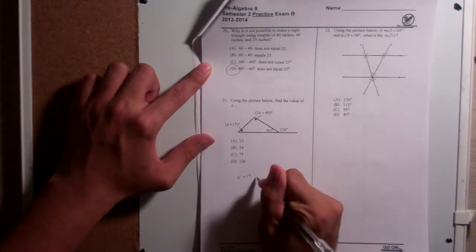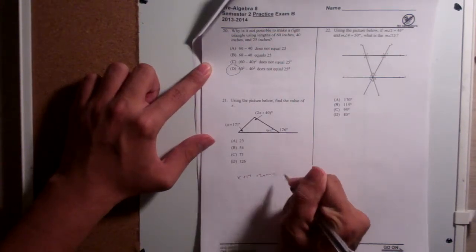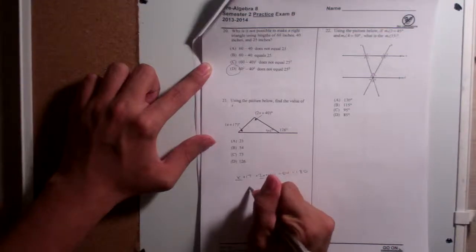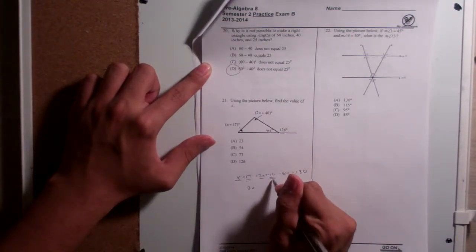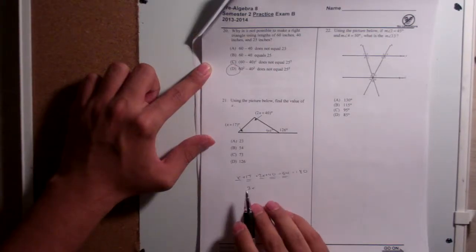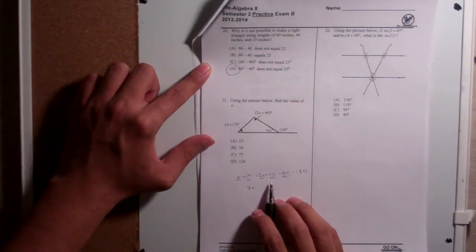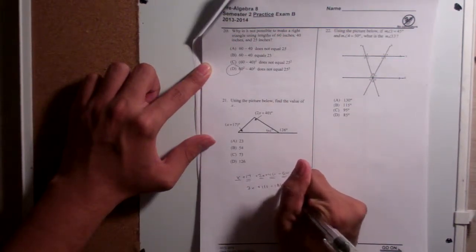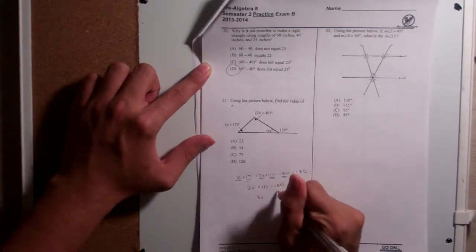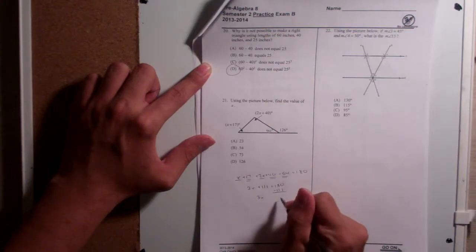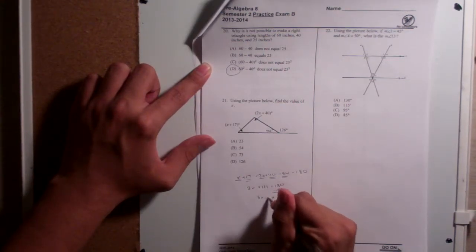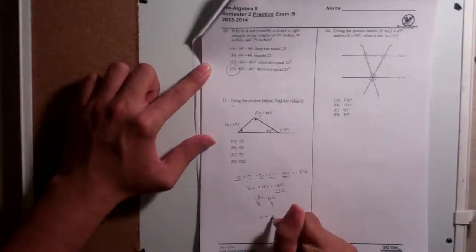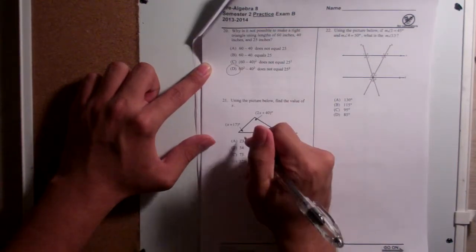So x plus 17 plus 2x plus 40 plus what I just found, 54, equals 180. I'm going to combine x and 2x, which is 3x. Combine 17, 40, and a positive 54. This should be 57, and 57 plus 54 is 111. So positive 111 equals 180. Subtract 111 from both sides. 180 minus 111 should be 69. If I divide both sides by 3, we're going to have x equal to 23 degrees. And that is A.